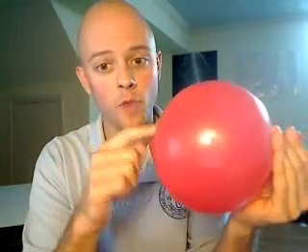If I fill up the balloon with air, the pressure inside the balloon is now greater than outside the balloon. Air rushes from high pressure to low pressure. That is the important fundamental concept to understand in the creation of wind. Air goes from high pressure to low pressure.